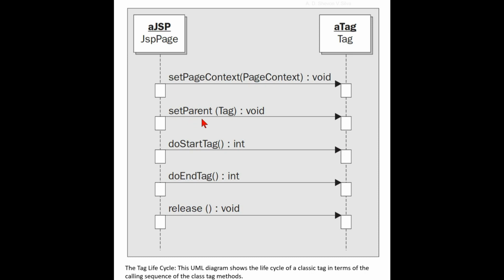Then setting the parent. Like simple tags, classic tags can be nested. As you will see, it's possible for custom tag handlers to cooperate and communicate with one another. As an example, a child nested tag may ask for information from the parent tag. For this reason, the setParent method is called and passes a reference to the closest enclosing tag handler, or null if the tag isn't nested. For simple tags, this reference is of type JspTag, the super interface of all tag handlers. But for classic tags, this reference is of type Tag, the sub interface of JspTag, for backward compatibility.